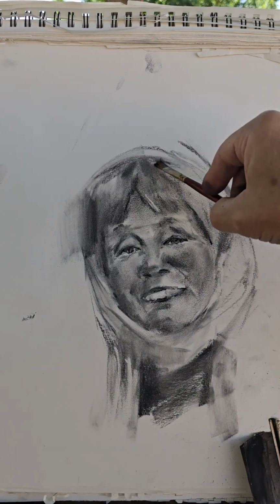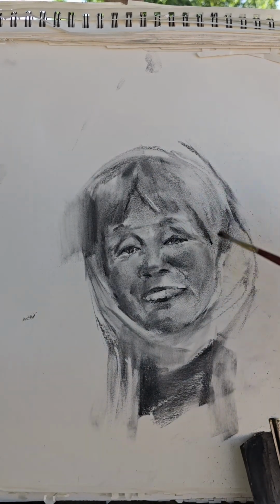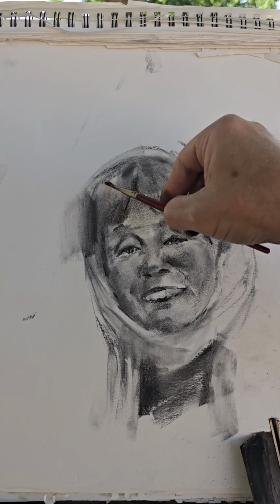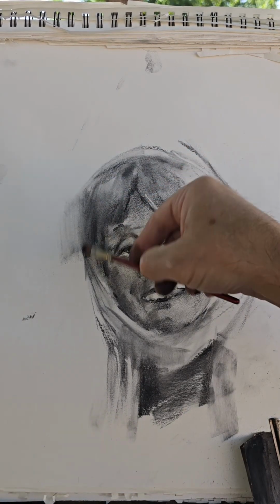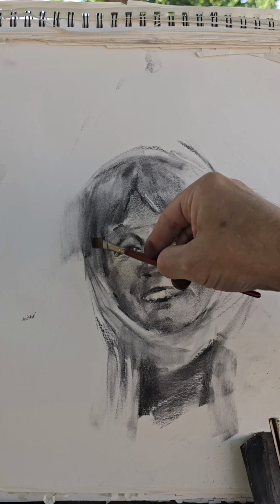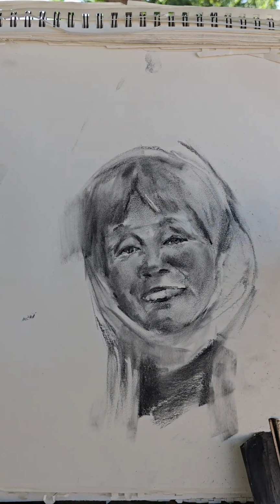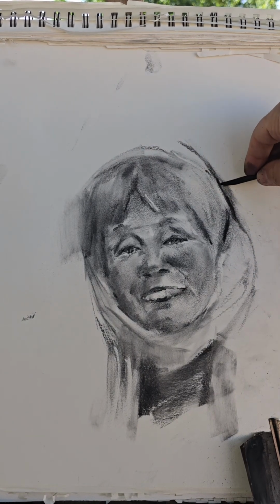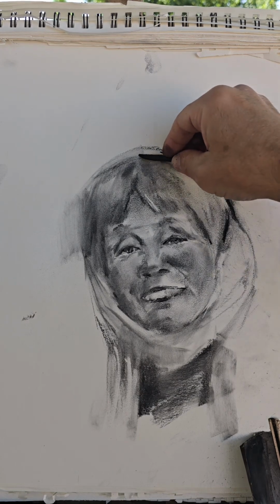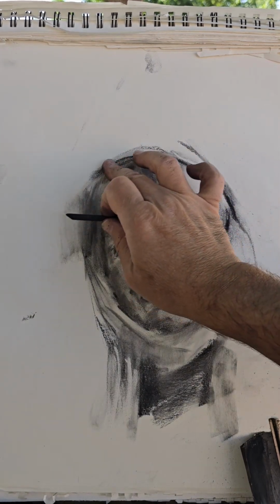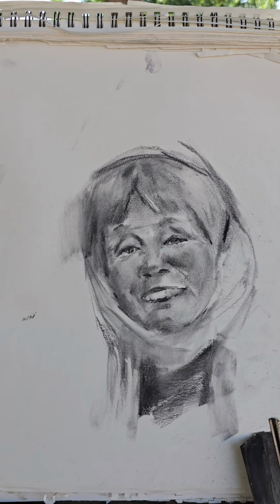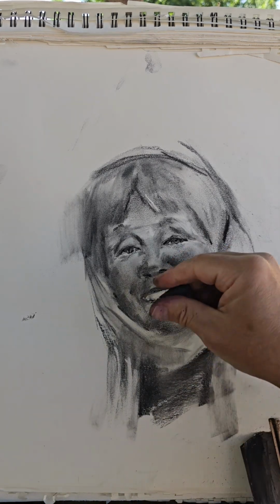Take some darks here, the sandpaper. Hat. Okay, now with some putty rubber, let's get those highlights out, and then we should be okay, should be done.